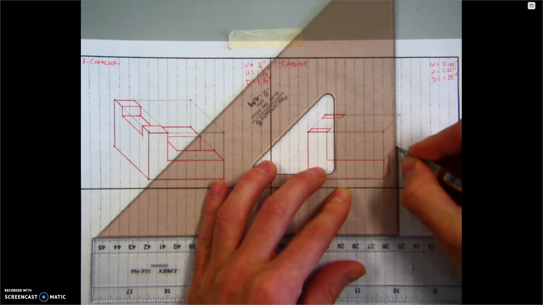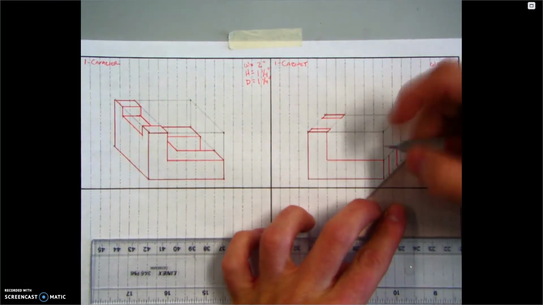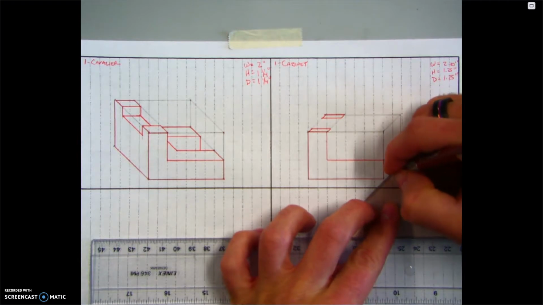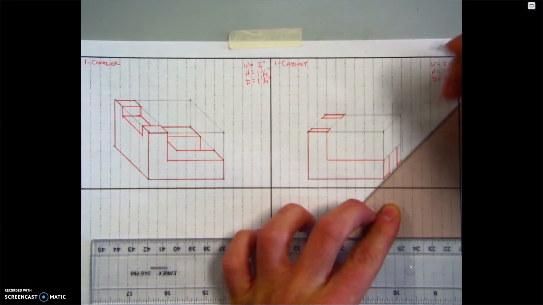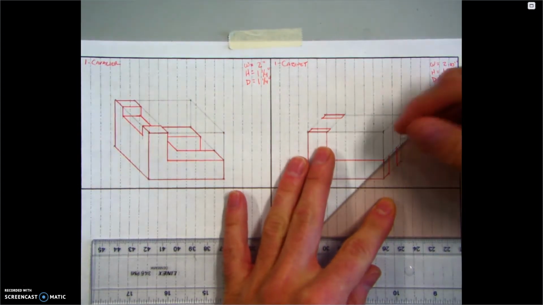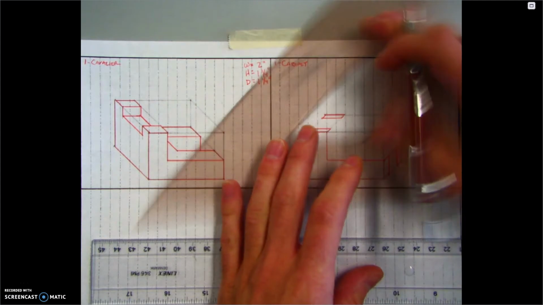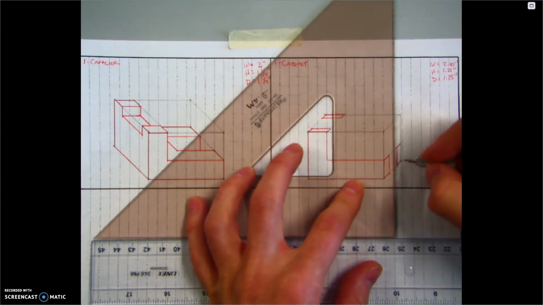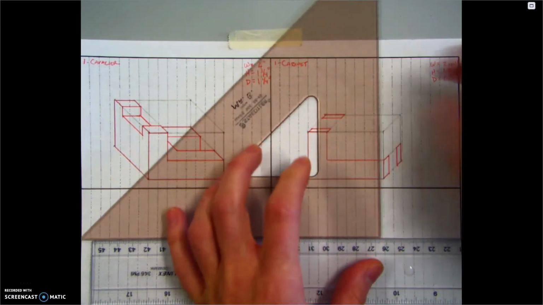It's going to go up till it hits that line. I can use the 45 degree to close them in. One vertical in the back. Right?